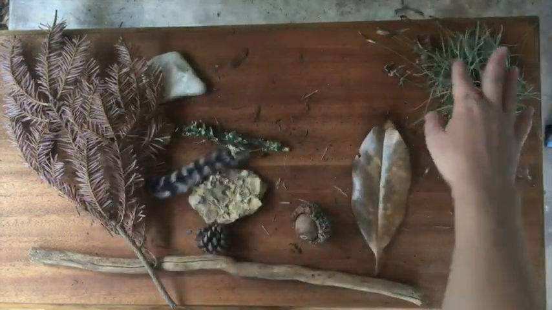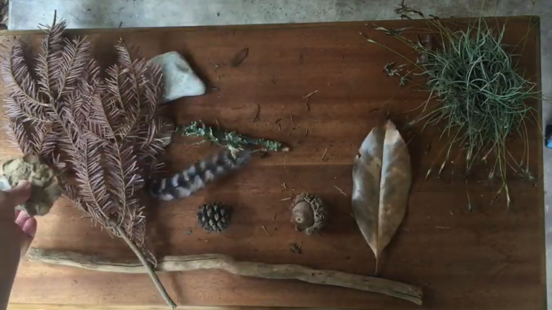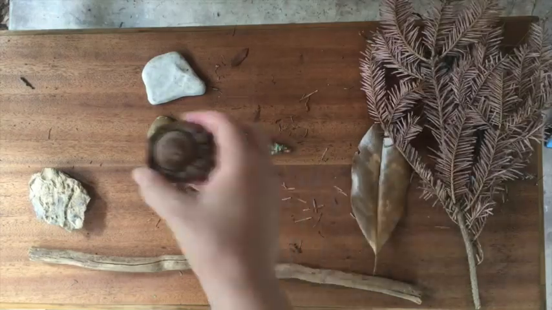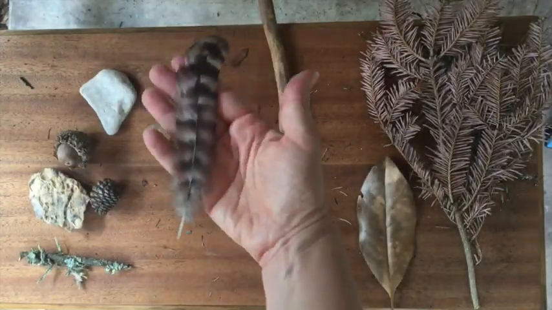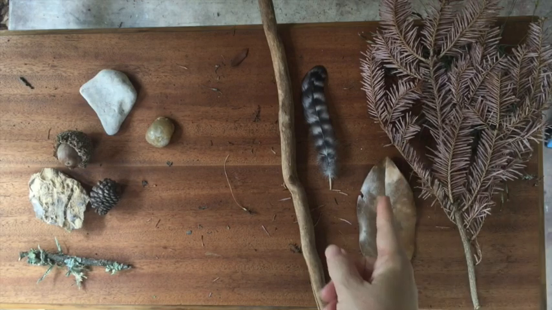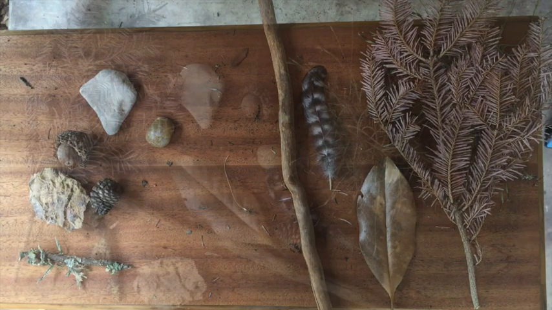I'll start with this, which is larger than my hand. I'll put it on this side. This rock fits in my hand, so it'll go over here. The items on this side are larger, the items on this side are smaller.